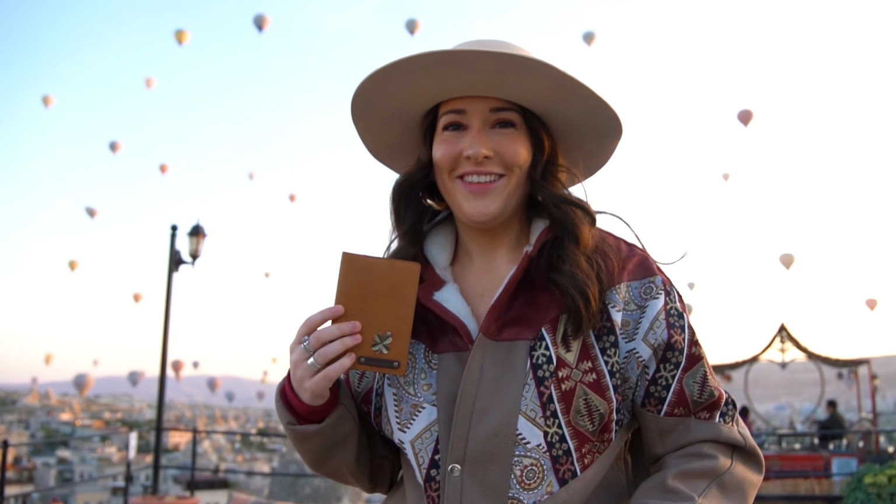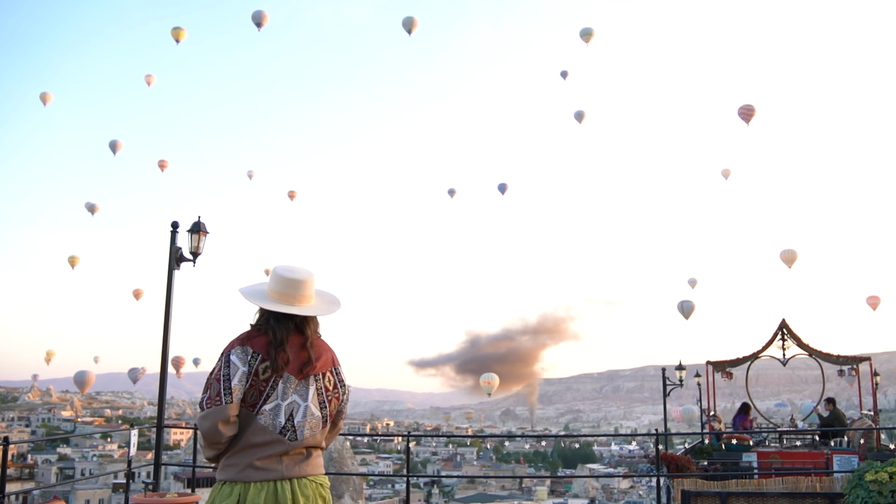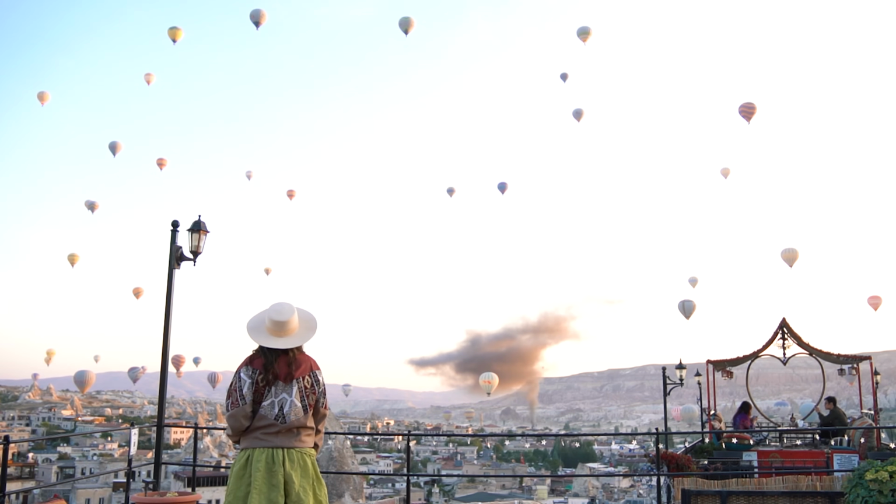You could also do this with your passport. Just film it, press it against the lens, and when you reach your destination, start with your passport against the lens and then remove the passport to reveal your location.